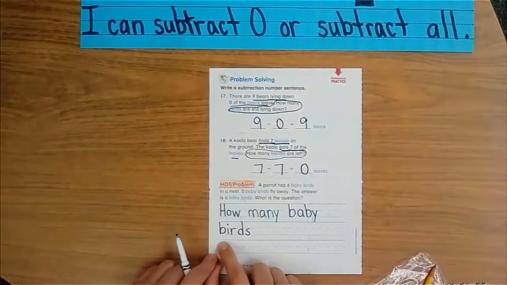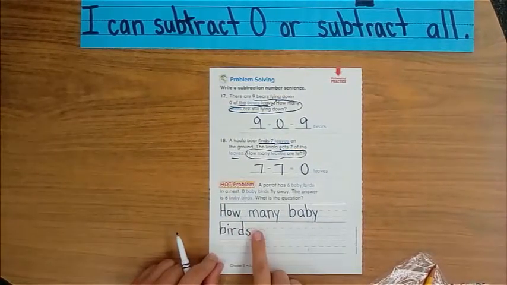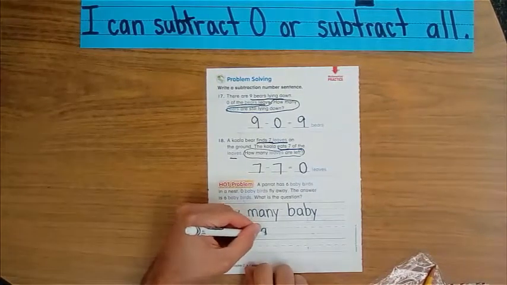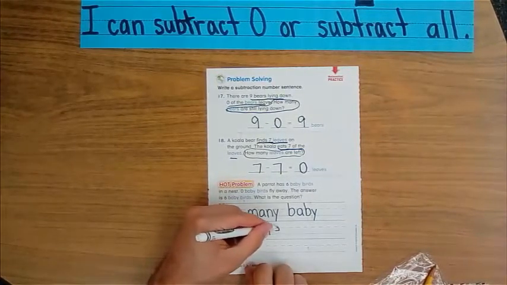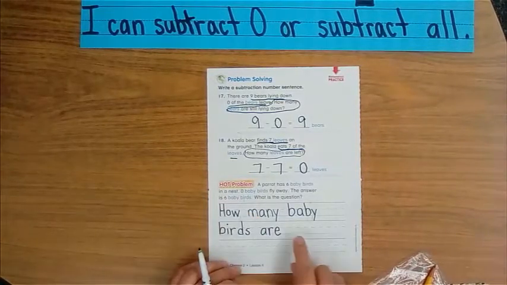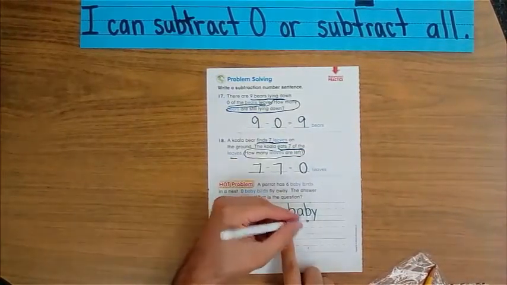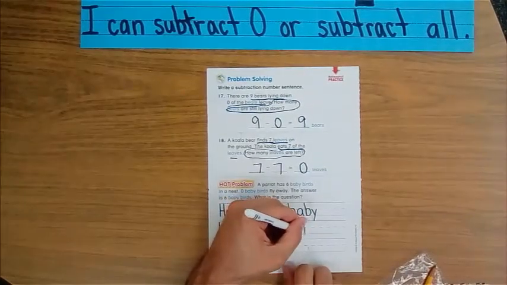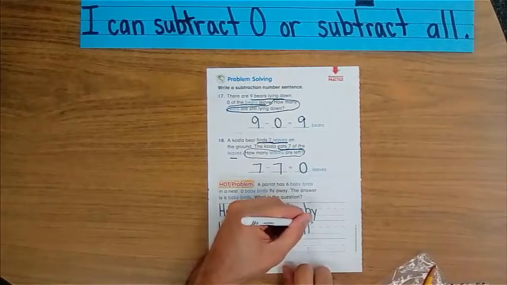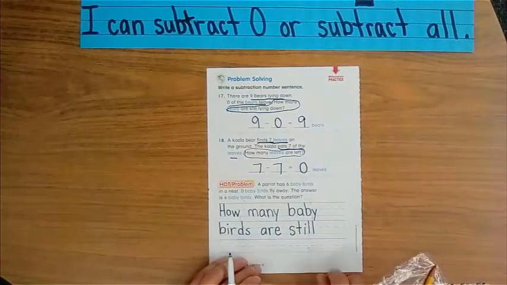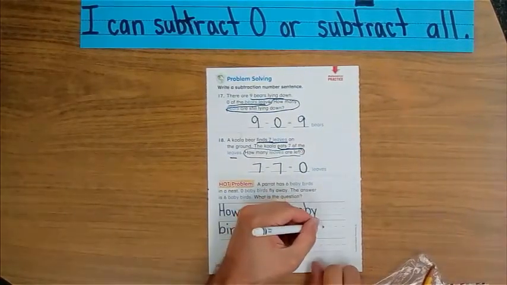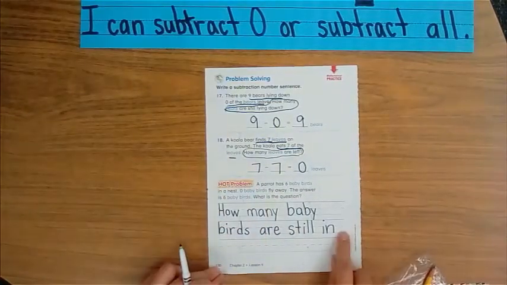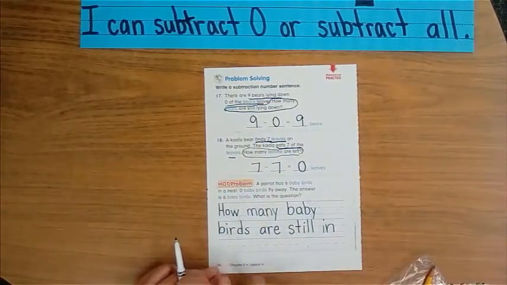How many baby birds, and I'm going to put a finger space, are, finger space, still, finger space, in, and I don't have room over here, so I'm going to start the next line.